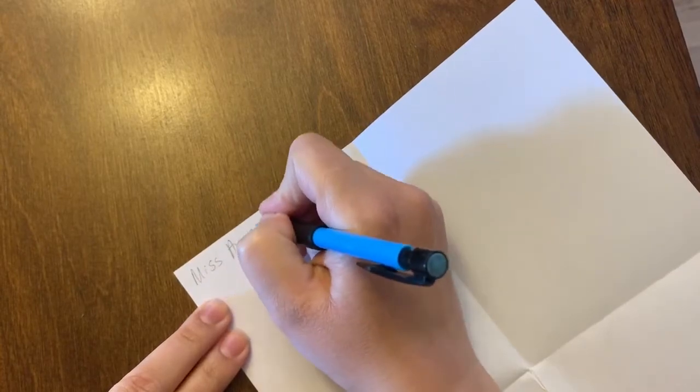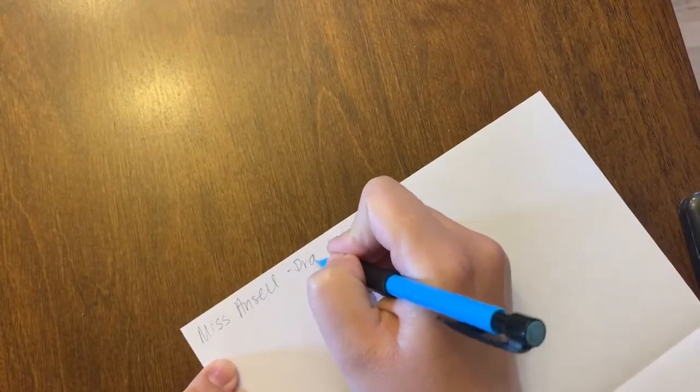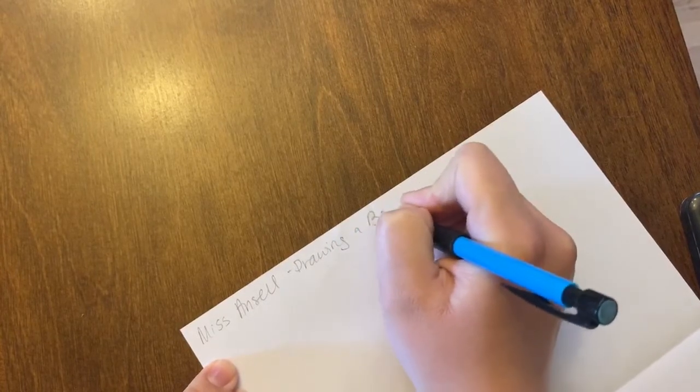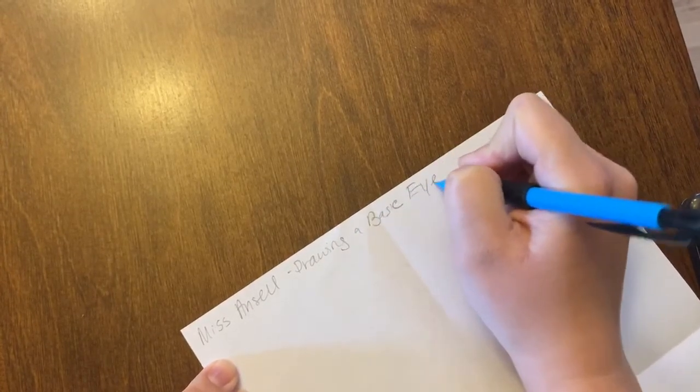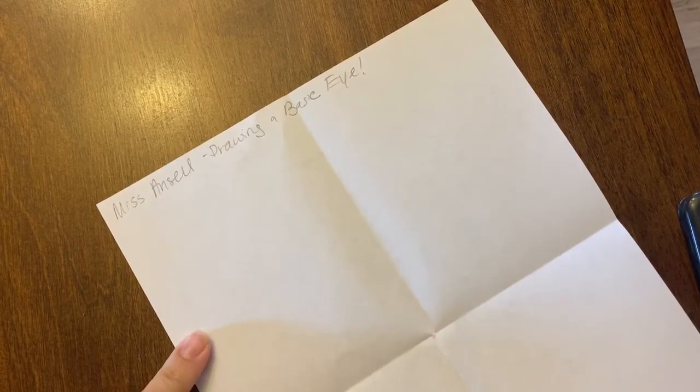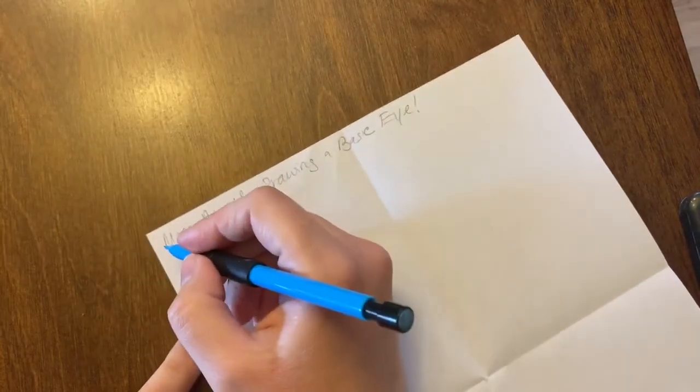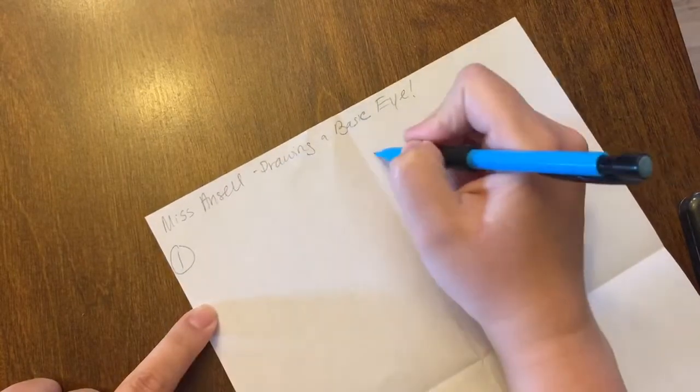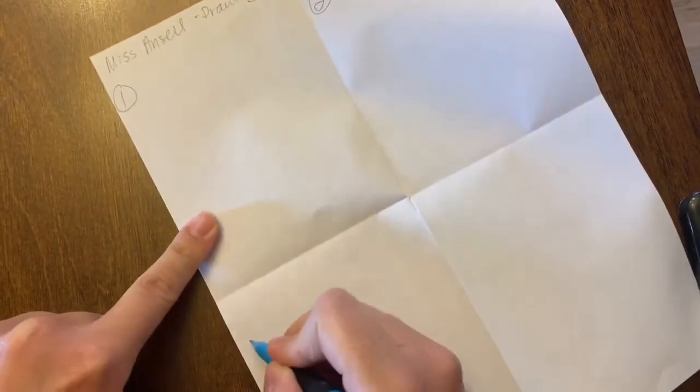Miss Ansel, drawing a basic eye. Now for this video, for length, I'm just going to be drawing 1, but I do want you to turn in 4. This isn't something that should take you 5 minutes, 10 minutes. The more time you spend on this, the better your grade's gonna be. You have a whole week to do this, so maybe work on 1 each day. Just take your time with it. Don't be overwhelmed by it. So we have number 1, number 2, number 3, and number 4.